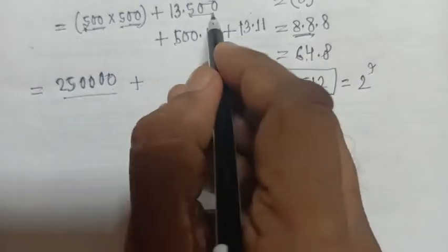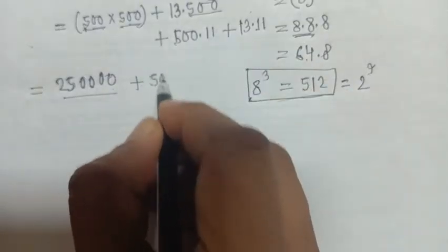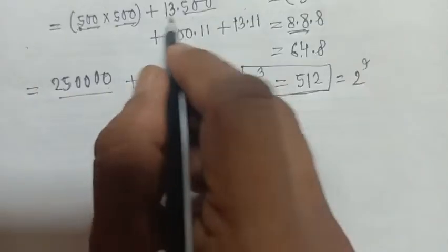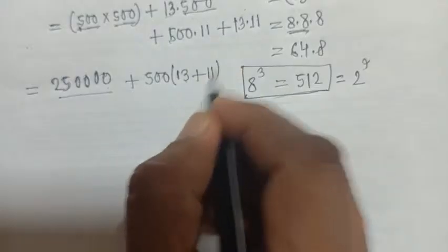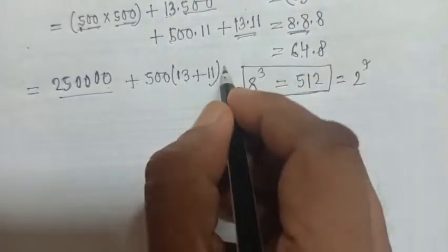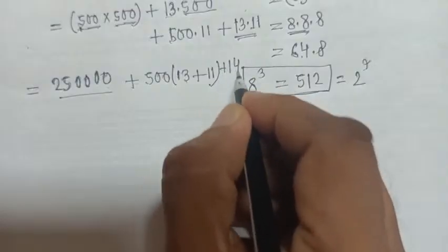If we take common 500, we get 13 minus 11, and this multiplication is 143.